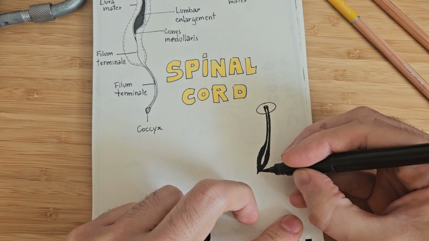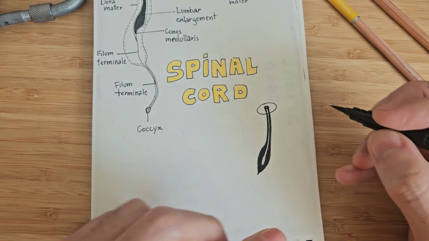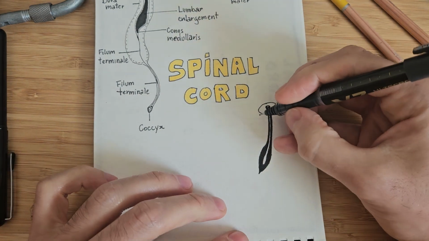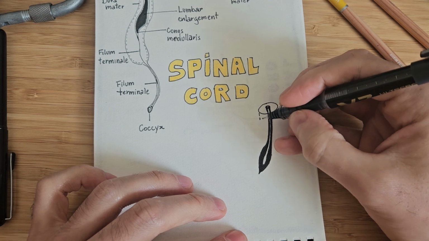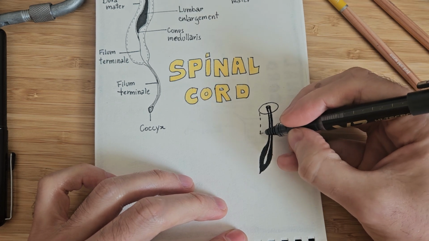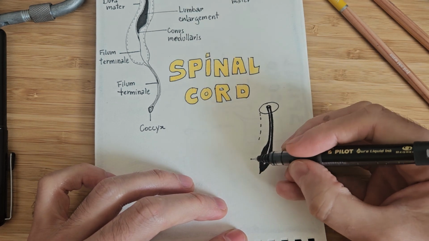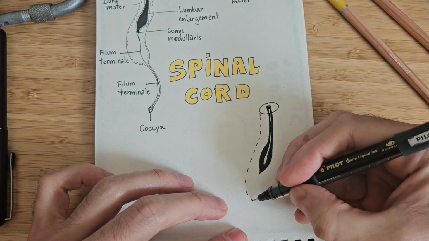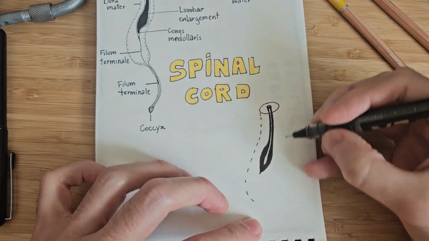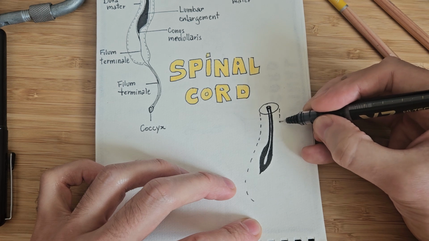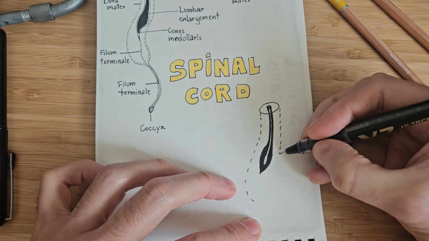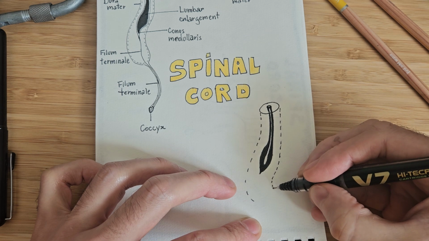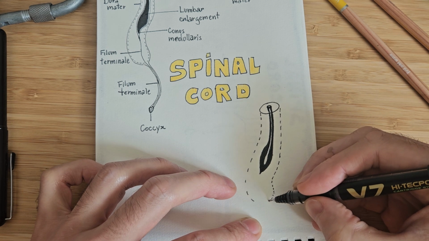When you study anatomy in this way, try to make simple illustrations, because these simple illustrations will help you to understand the structure better.